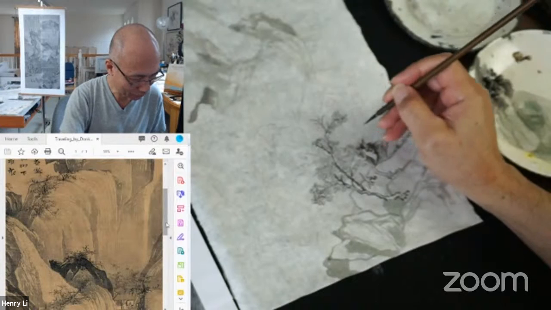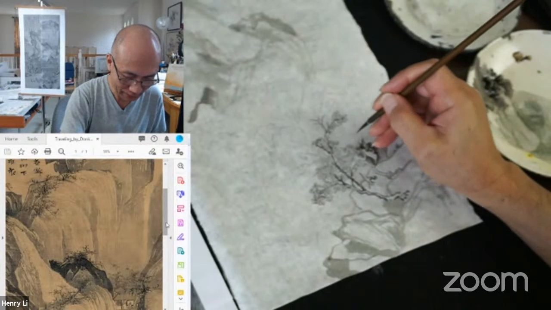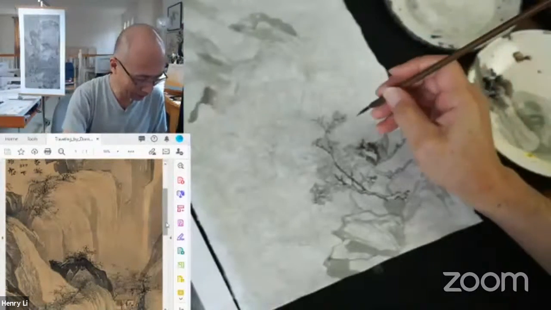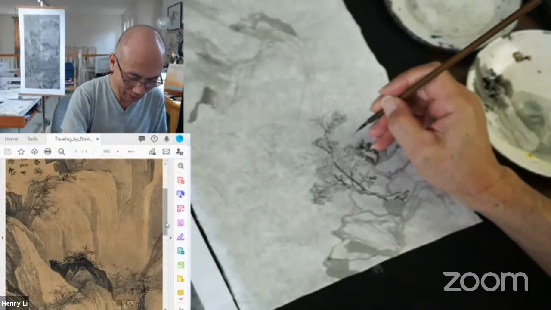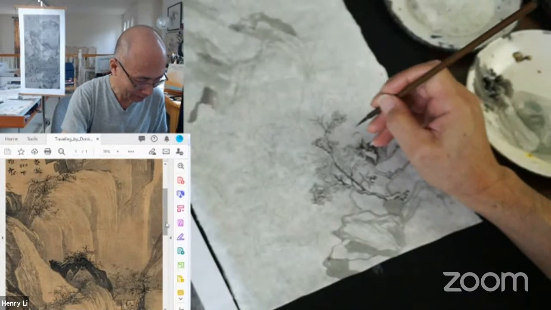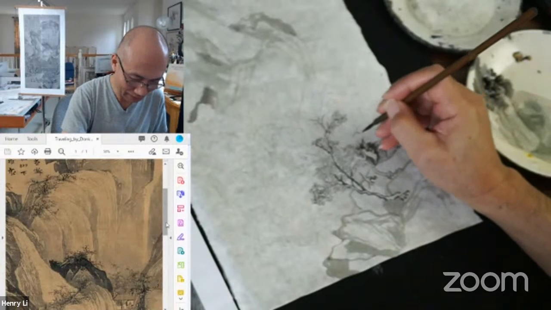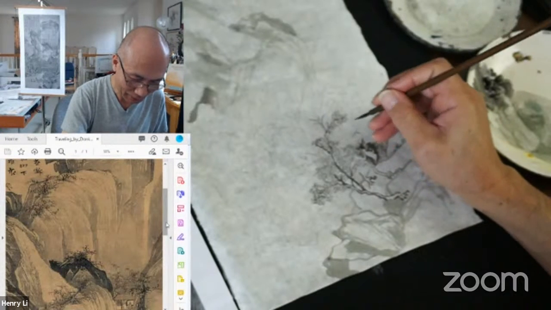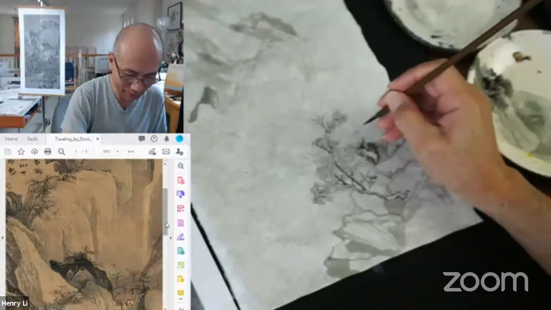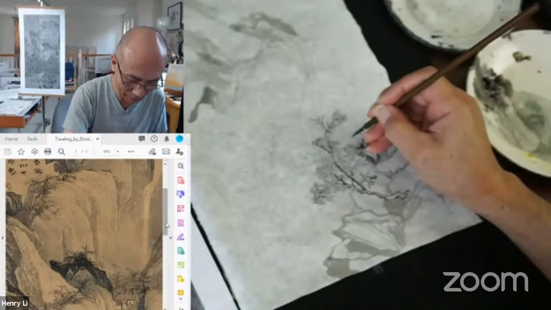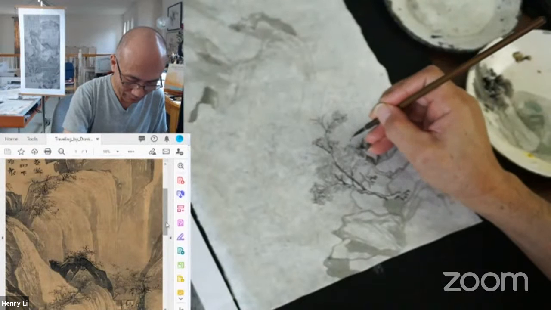And there's another tree. Let me show you how to do that. You can find this in the Mustard Seed Garden manual. It has a stem like that. It goes maybe 5 or 4, and then along the stem, you do the leaves.